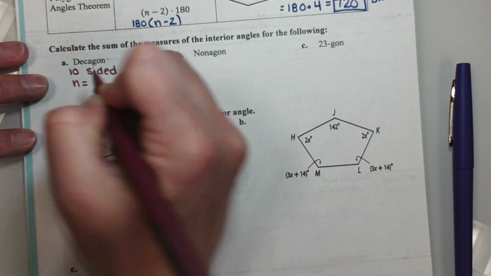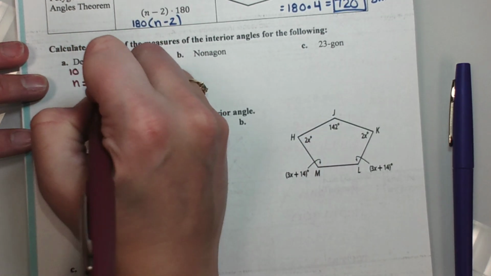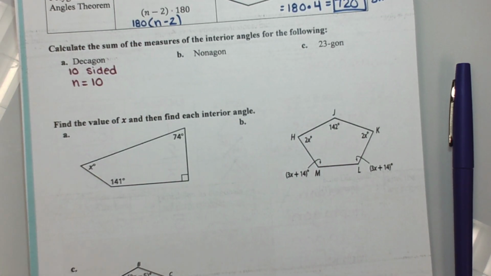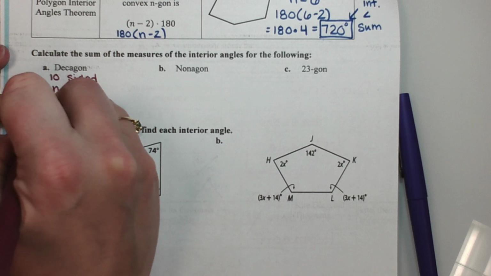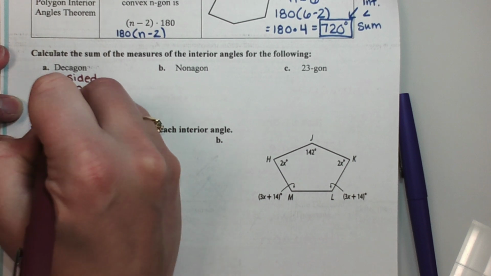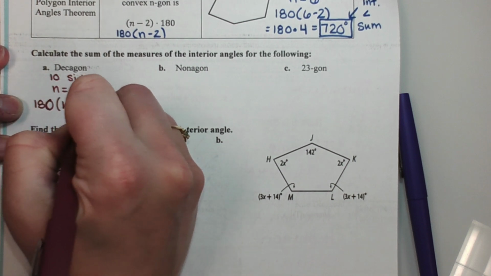Which means n is equal to 10. N is number of sides. And then we plug into that formula. 180 times 10 minus 2.